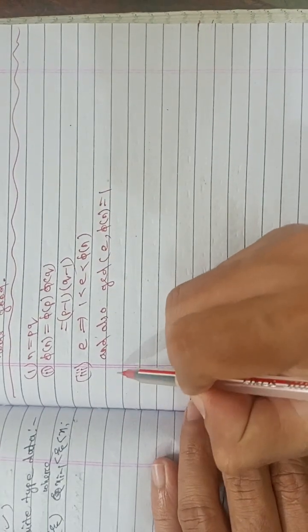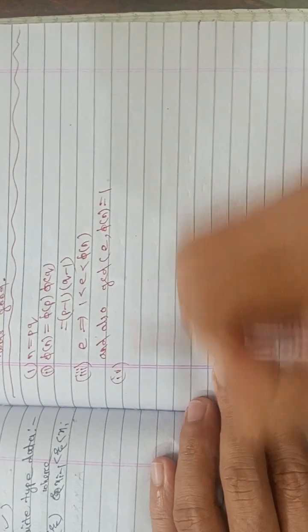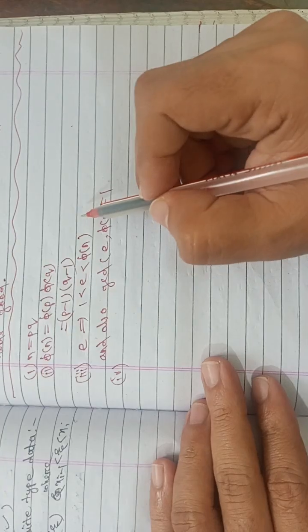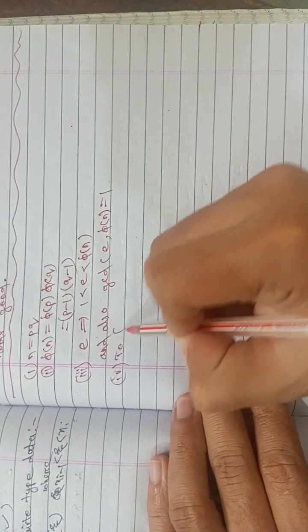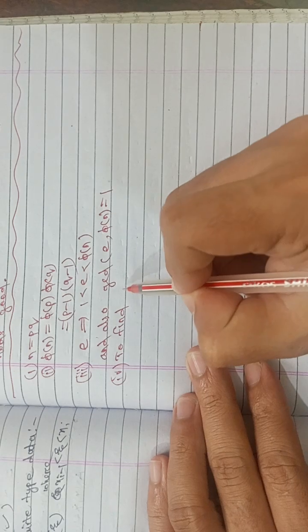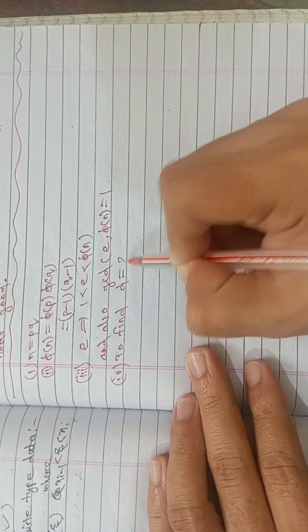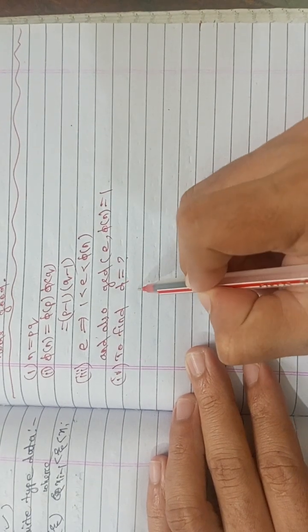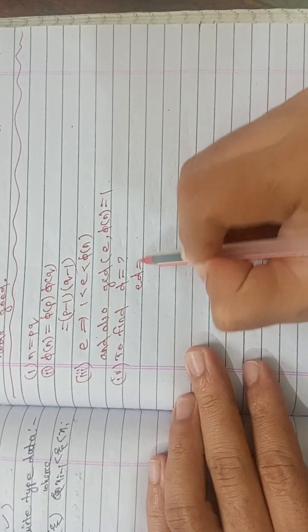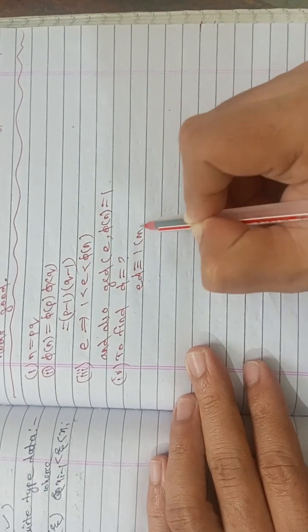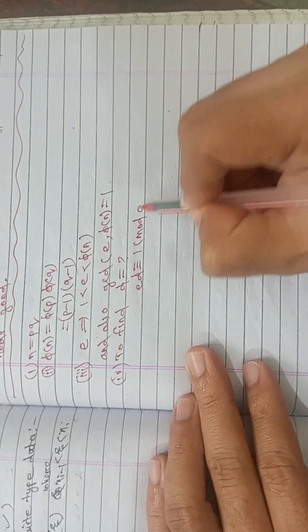This is the step, and the next step is to find D. How can you find D? The formula is ED congruent to 1 mod phi n.